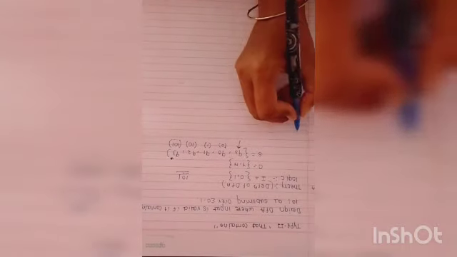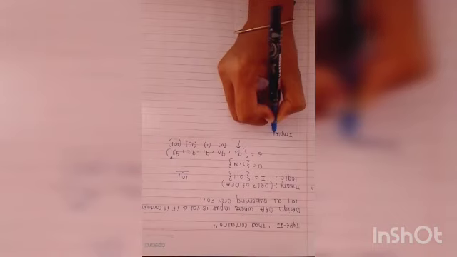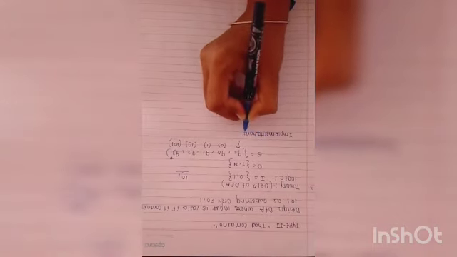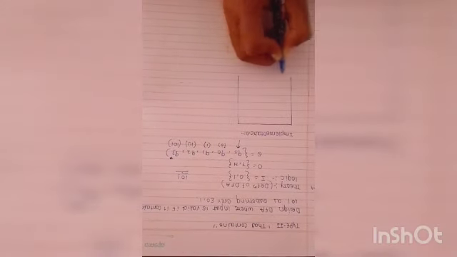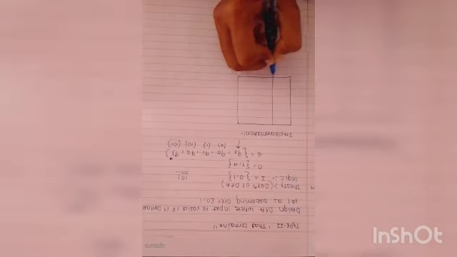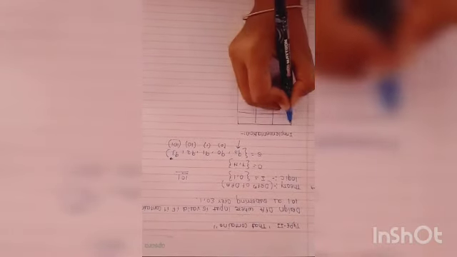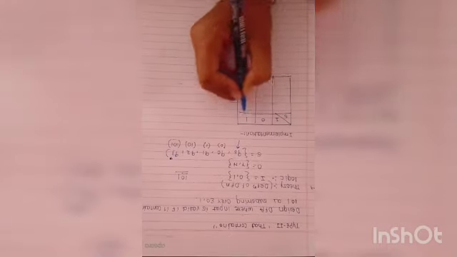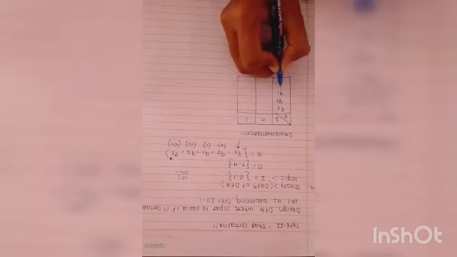The next part is the implementation. In implementation we draw the transition table with columns 0 and 1, and states QS, Q0, Q1, Q2, Q3.